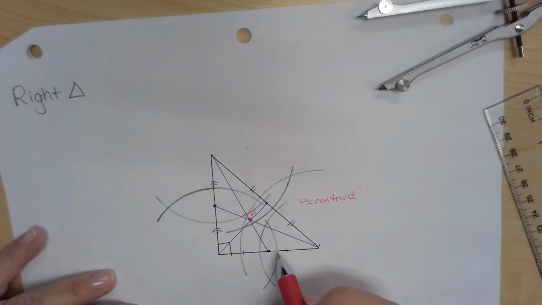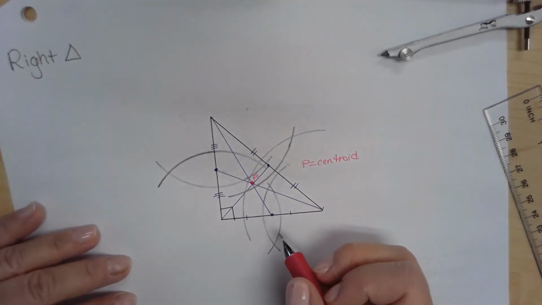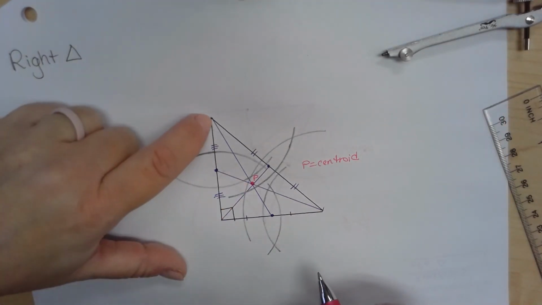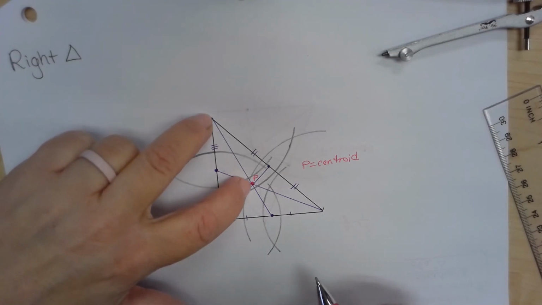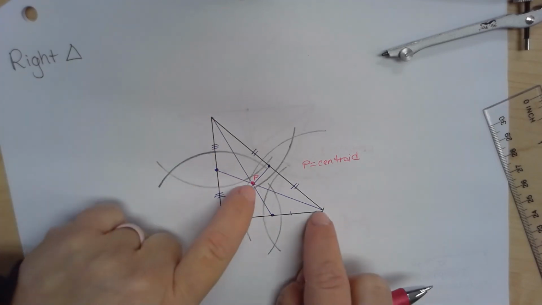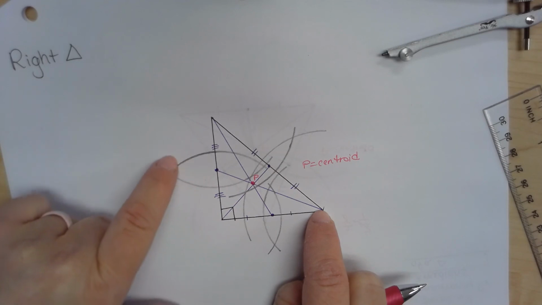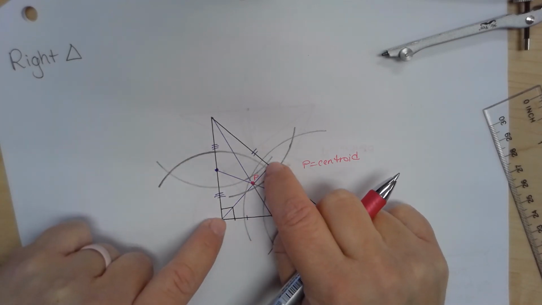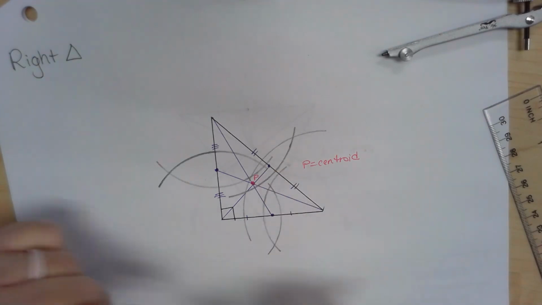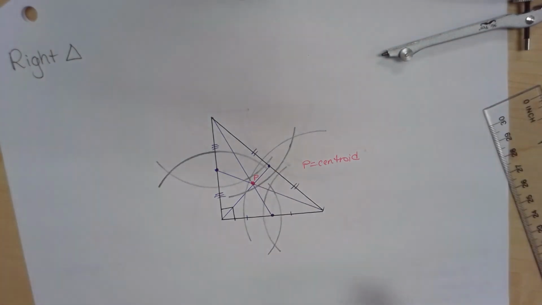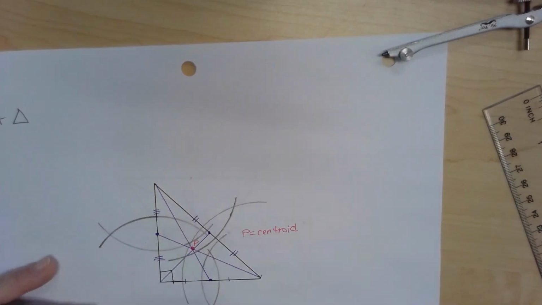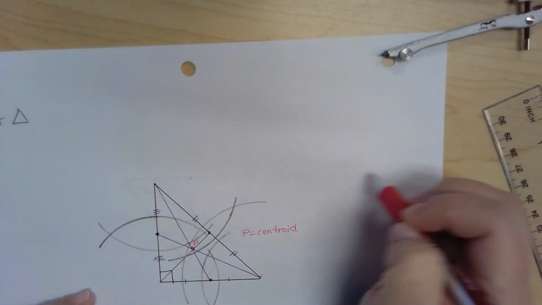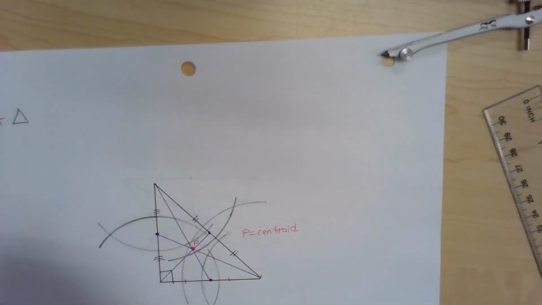And remember, all of these purple lines are called medians. And remember, from any vertex, so this is 2/3 the whole median. This side is 2/3 the whole median. And this side is 2/3 the whole median, okay? So feel free to watch this video again. Try the obtuse triangle, and then what I would do on your paper is, with a ruler, draw your own right triangle and try it again.